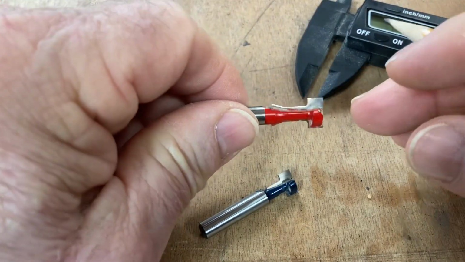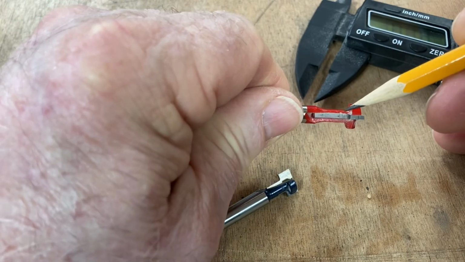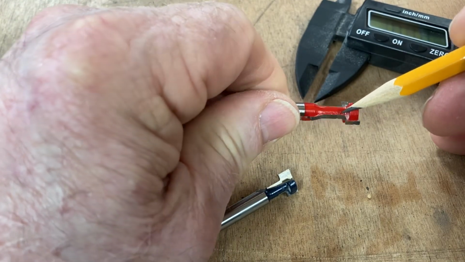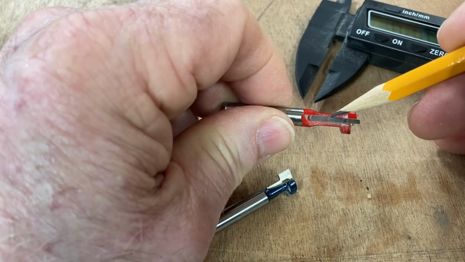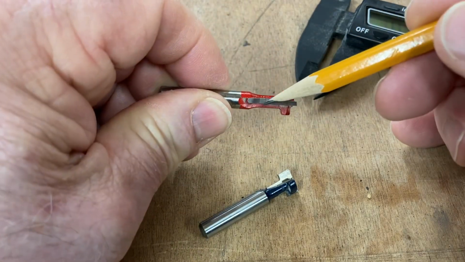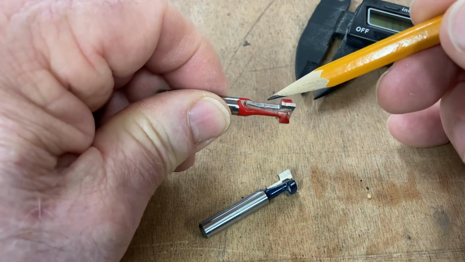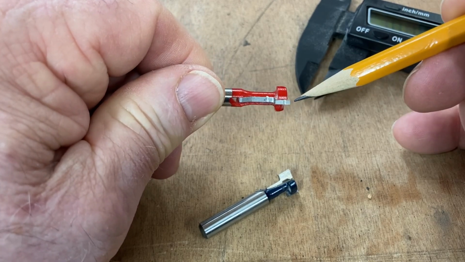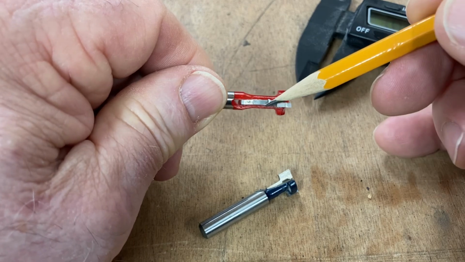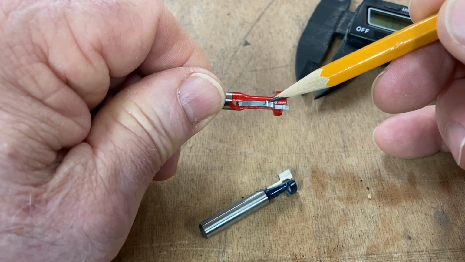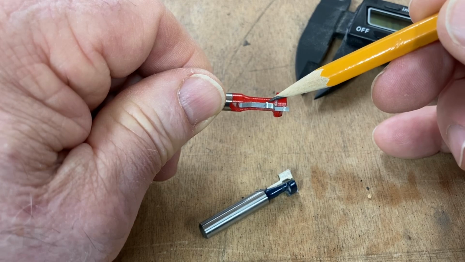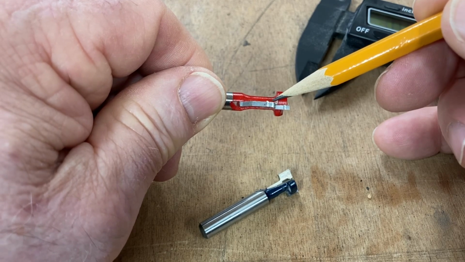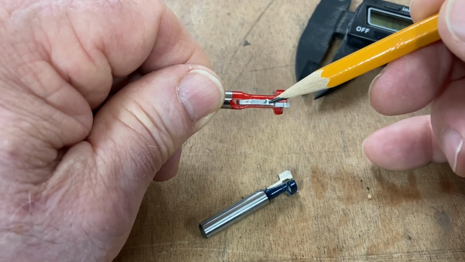Now the reason that I like this bit is because it has these little reference marks right here, and on the other side it has a deeper one. Now what's nice about this, you can actually use this as the guide to set the depth of cut for the router. I like this one right here because this is about 0.07 of an inch. Now you can actually make this as thick as you like.